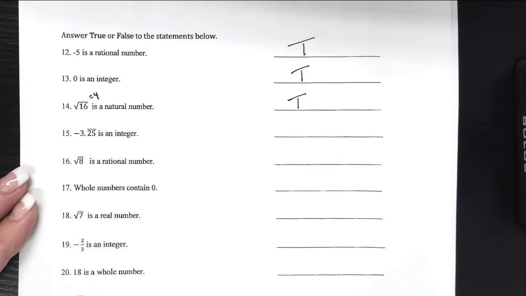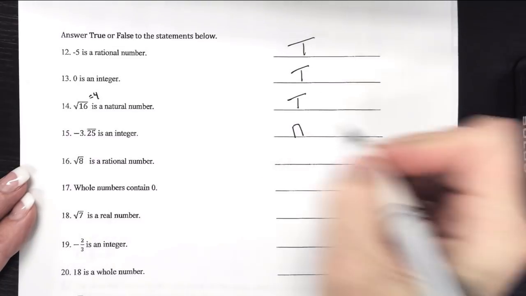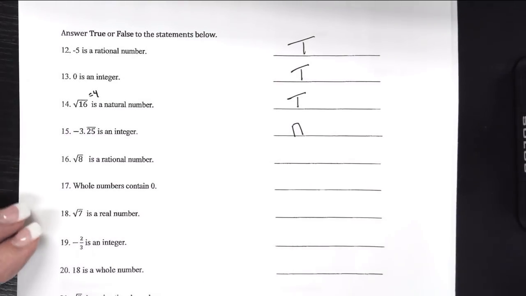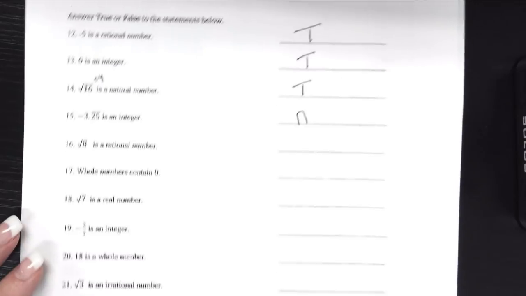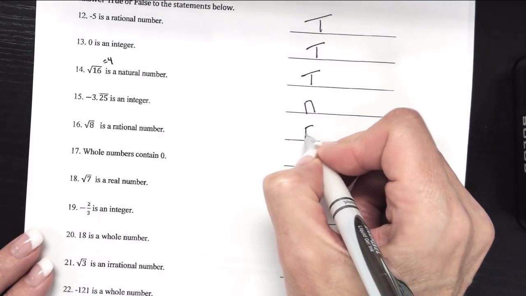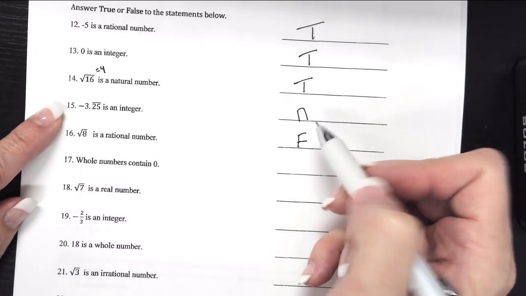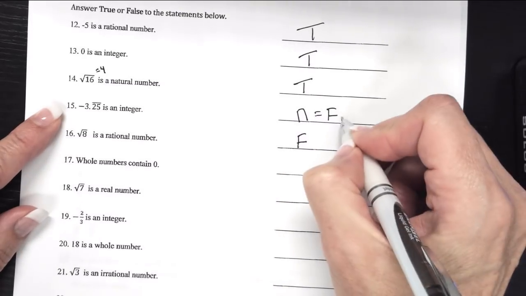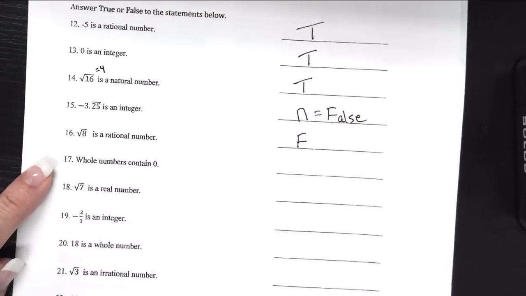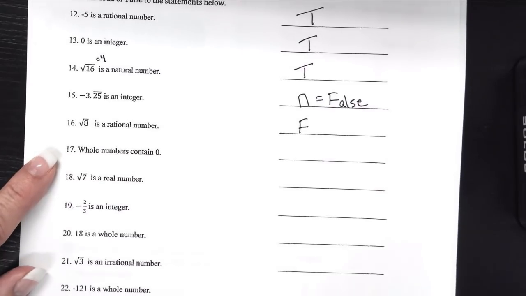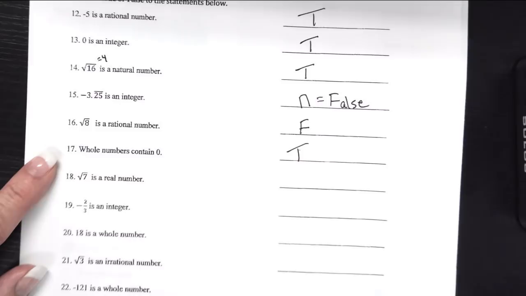All right, 15, -3 and 25/100 repeating is an integer? No. Remember, integers are whole numbers and they're opposites. All right, we've got the square root of 8 is a rational number. Well, if I remember, we just put the square root of 8 in the irrational box because it's not a perfect square, so false. Oh, and let me back up. On 15, I put no, but we know that means false, so false there. All right, then 17, it says whole numbers contain 0. Yes, so that is true.